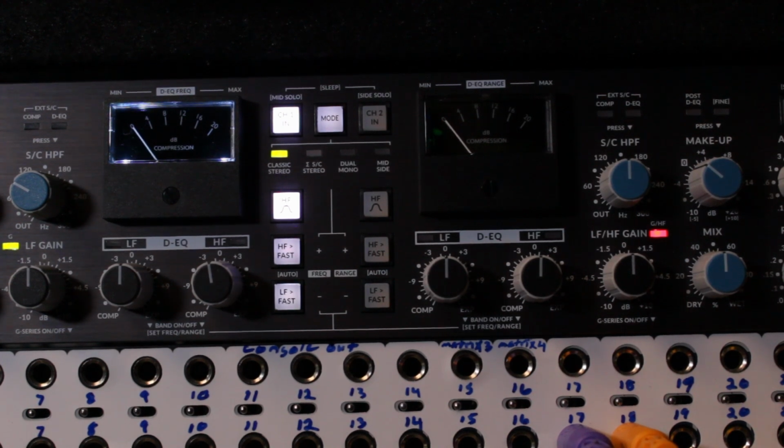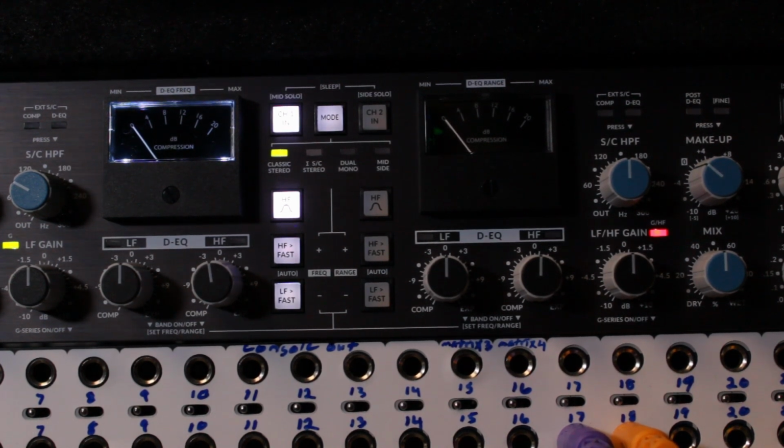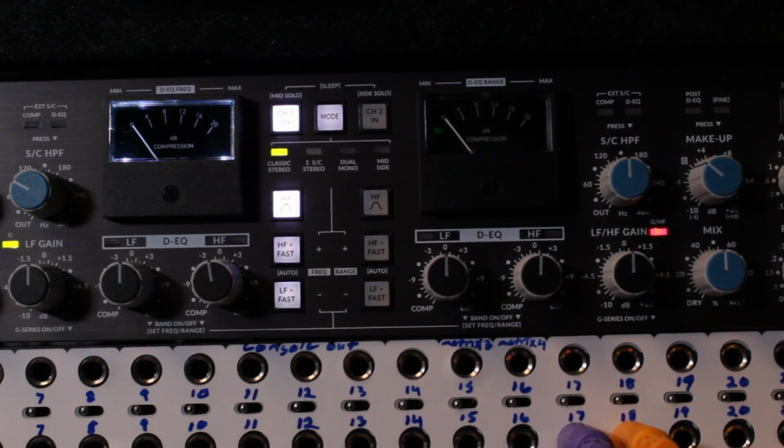So say you have a vocal and your vocal is fine, but there's one area of your vocal that's giving you problems. Well, instead of using a static EQ, which will affect the whole entire vocal, you can use a dynamic EQ and just fix that one specific area of the vocal that's giving you problems. And the way that is handled is through using the threshold of the dynamic EQ.